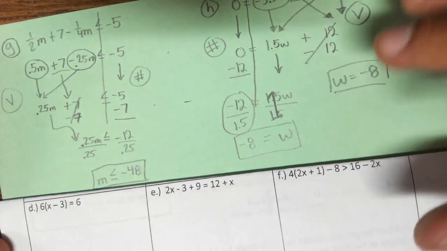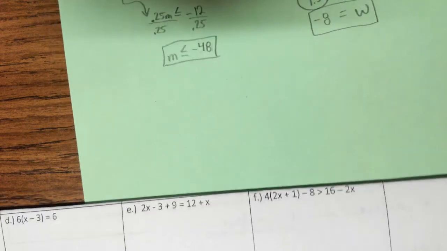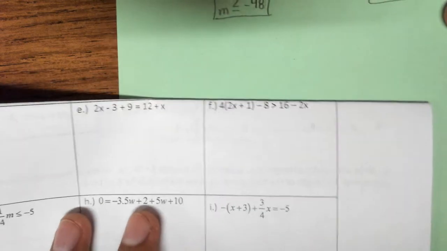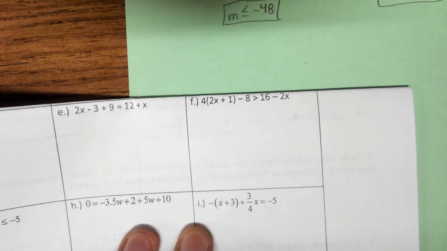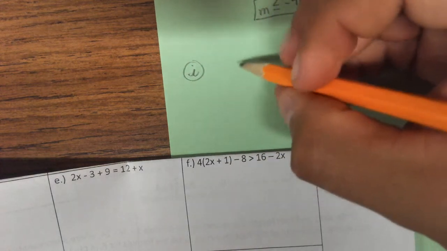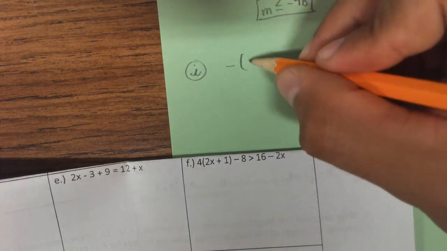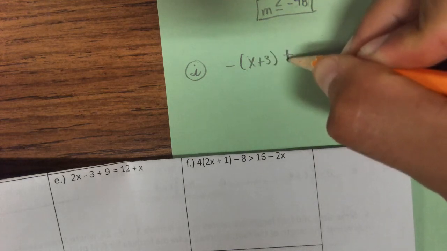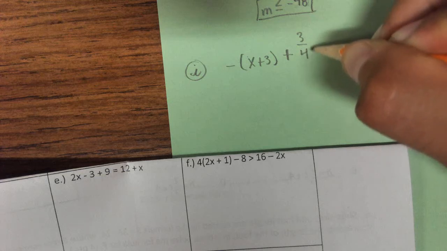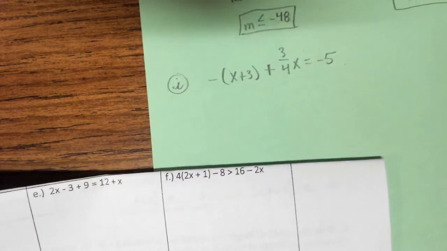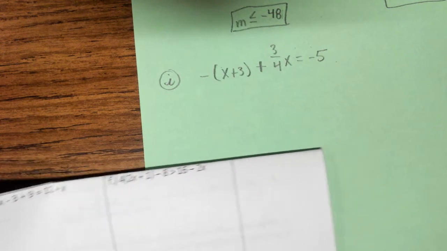In whichever way you write it is correct. And then the last problem that I said we were going to work, at least for solving, is going to be I. So I is negative parentheses x plus 3 plus 3/4 x equal to negative 5. Okay, so there's my equation.